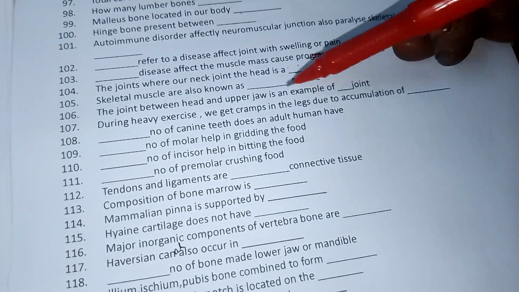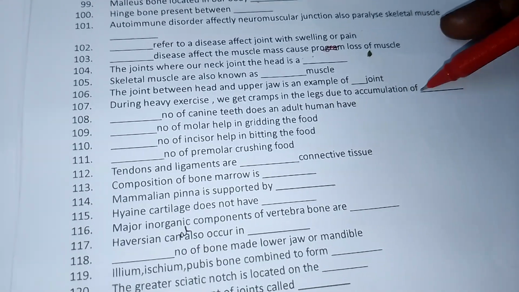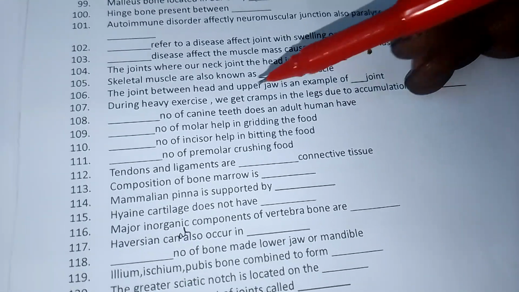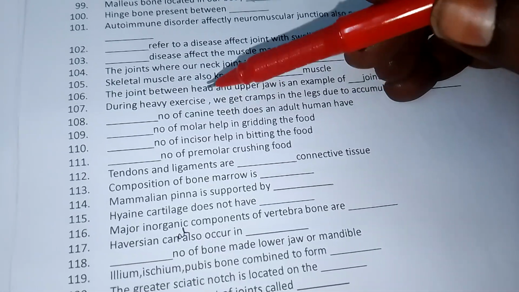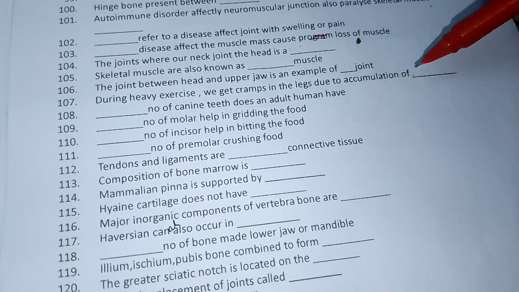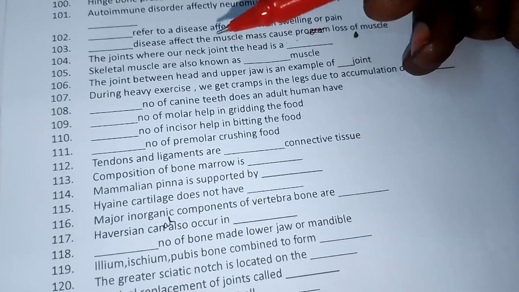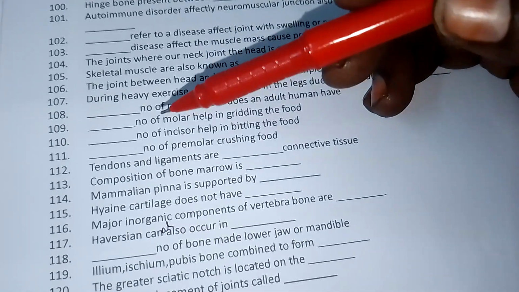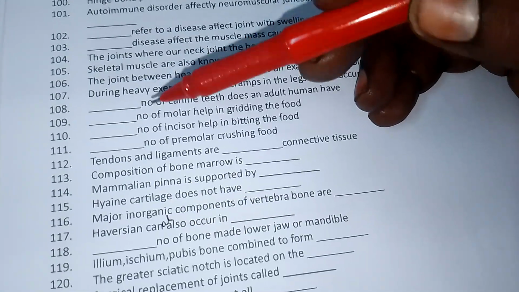During heavy exercise we get cramps in the legs due to the accumulation of lactic acid. Gout is different: it is the accumulation of uric acid when kidney function is a little reduced. The bones also swell, and the same thing happens.